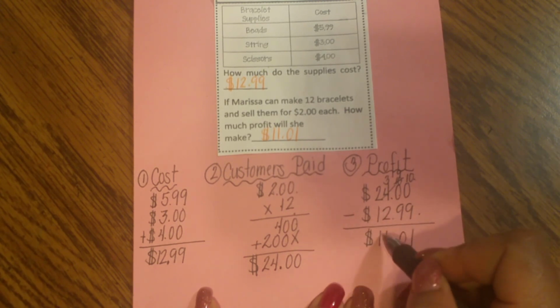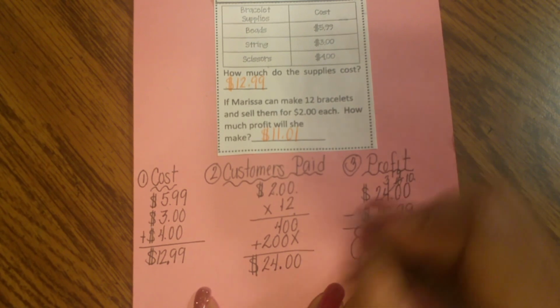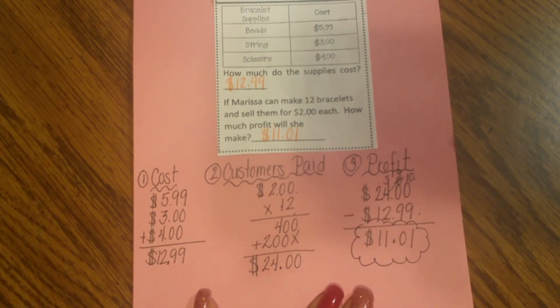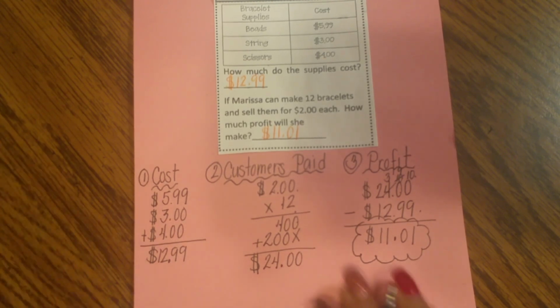So this is Kennedy's profit. She actually made $11.01 selling her bracelets.